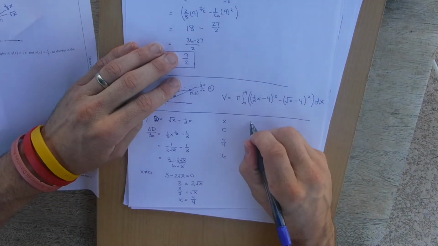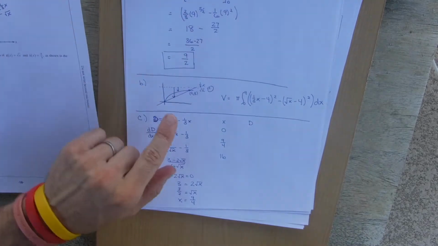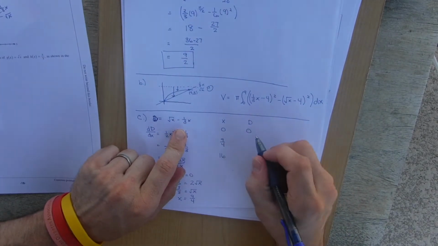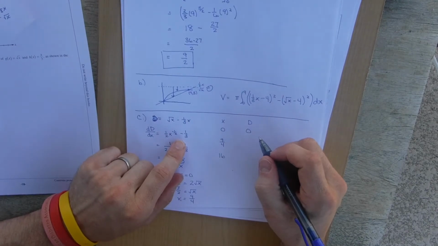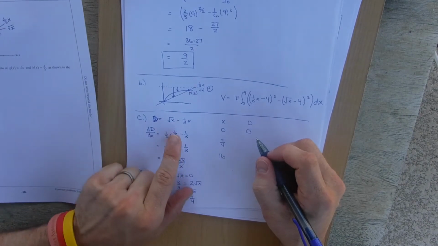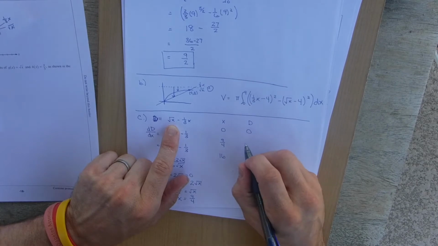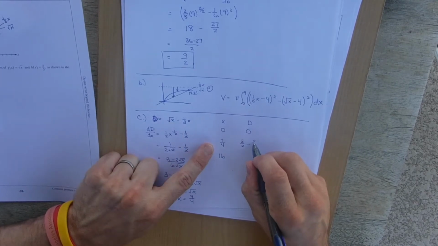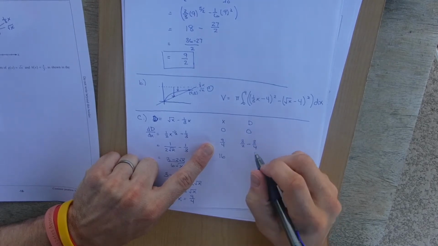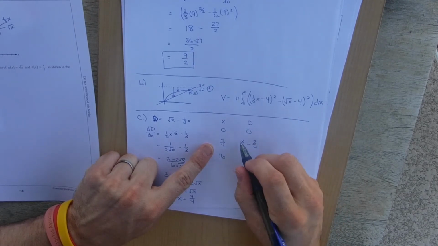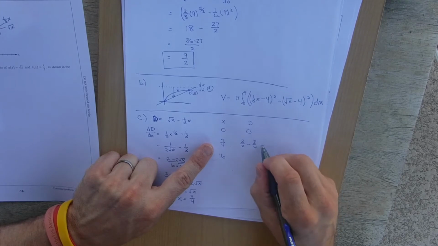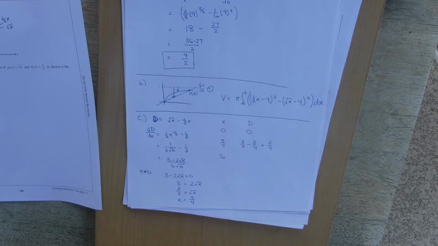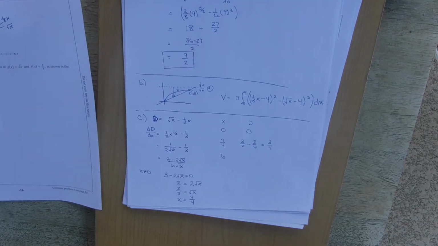Alright, so what is the distance between the two things at those points? Square root of 0 minus 0 is 0. At 9/4, that would be square root minus 1/3, or aka 6/4 minus 3/4, which is 3/4.